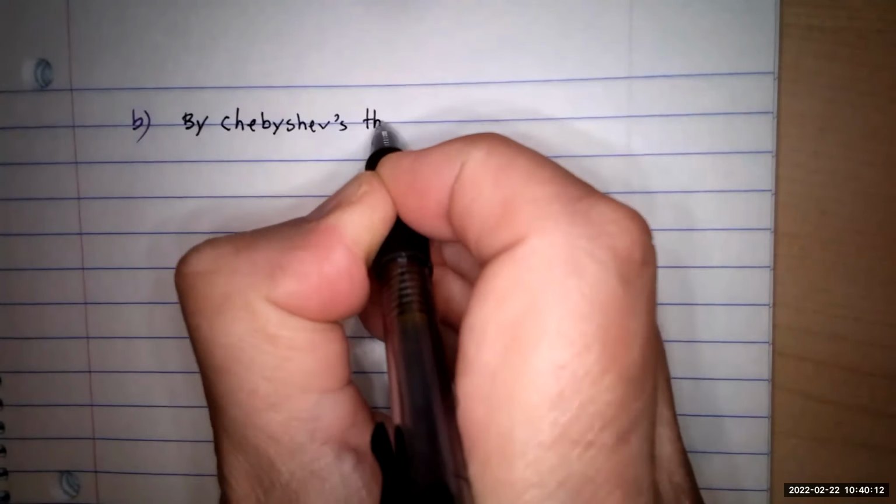You can go ahead and just put k equal to 3, but I remind you again that this is by Chebyshev's theorem.